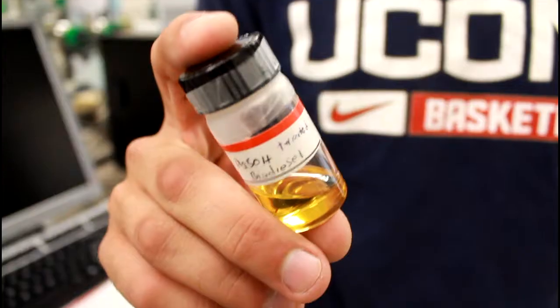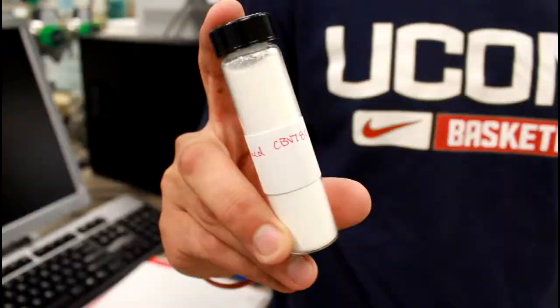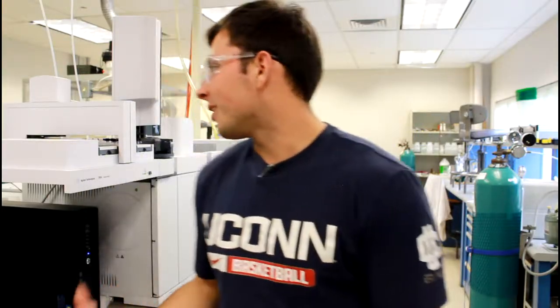Hi everyone, my name is Chris Martino and I am a junior at the University of Connecticut. My goal is to create clean transportation fuels. Here we have some biodiesel, and it has sulfur in it due to how it's made. What we're going to do is take these zeolites and trap the sulfur molecules. This machine behind me is called the GC-SCD and is used to detect sulfur compounds present in samples.